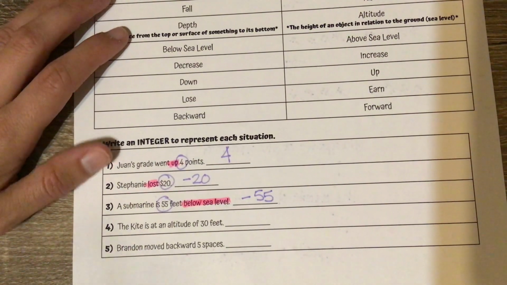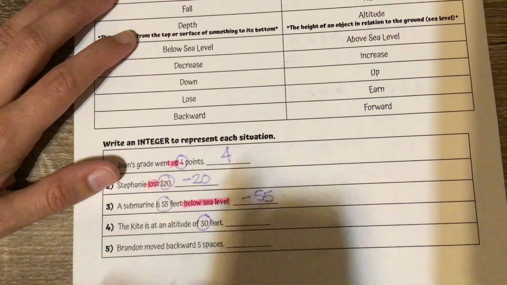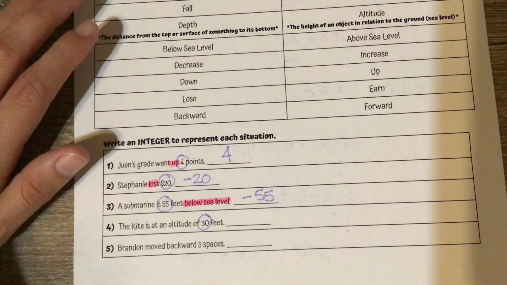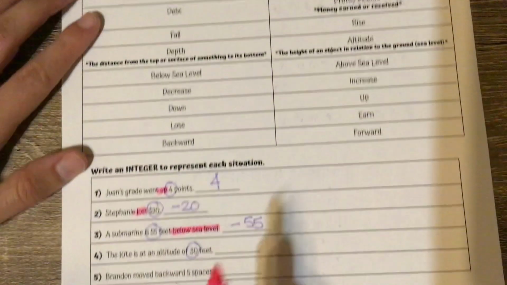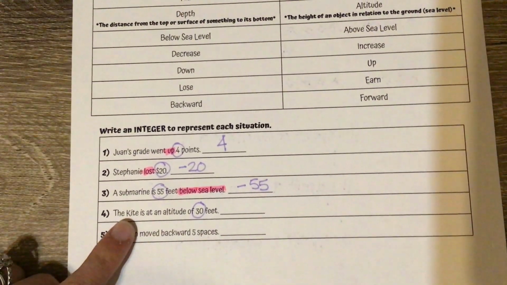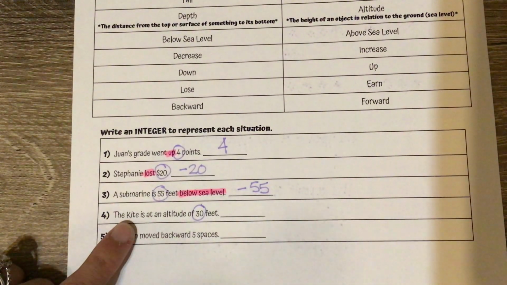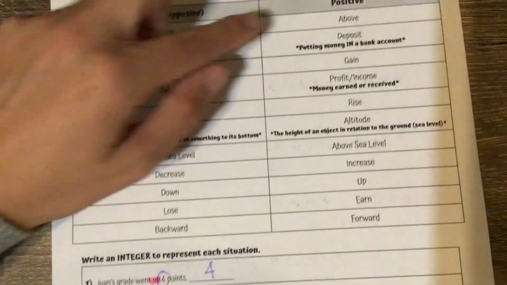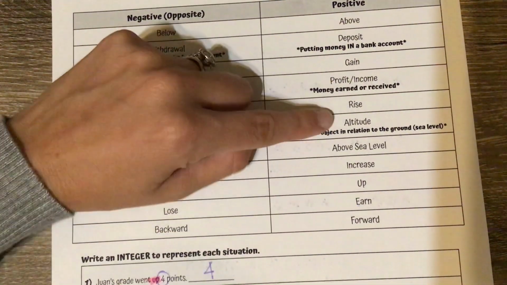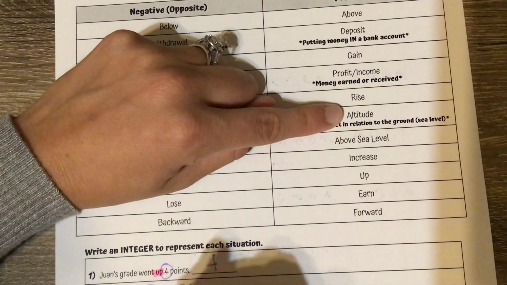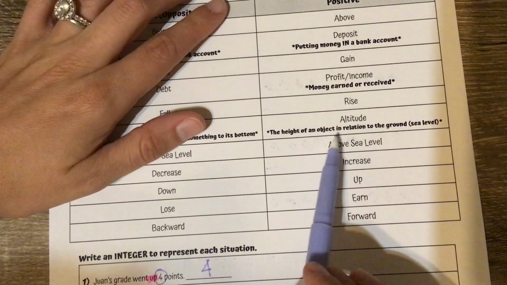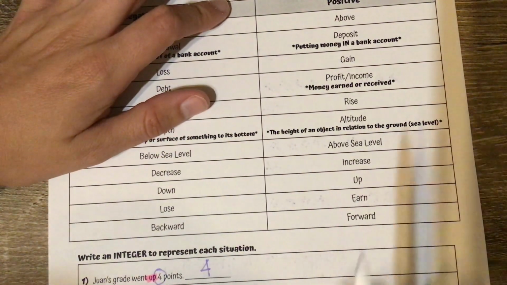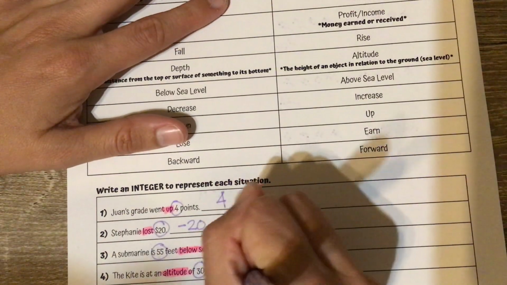The kite is at an altitude of 30 feet. So circling my key number of 30. What's the keyword here? And again, just scan these a little bit. What I think about is a kite is something that's up in the air, and I know up means positive, so I'm going to look and see if I see any of these keywords. I see the word altitude. So altitude is talking about the height of an object in relation to the ground. It's something up in the air, so that is a positive value.